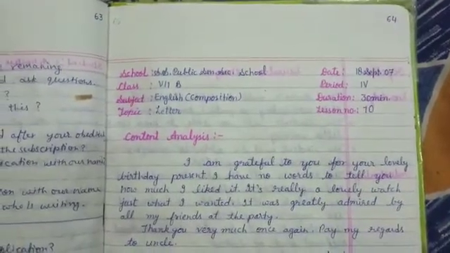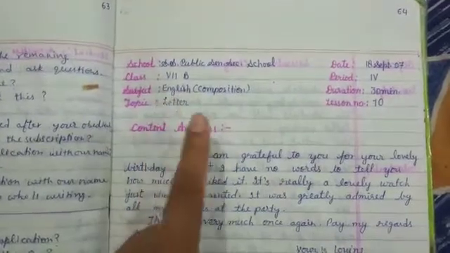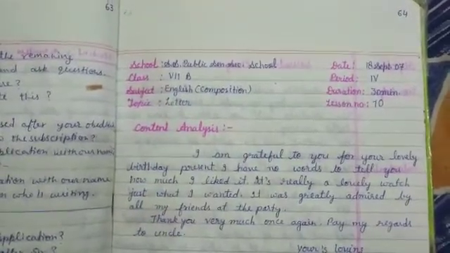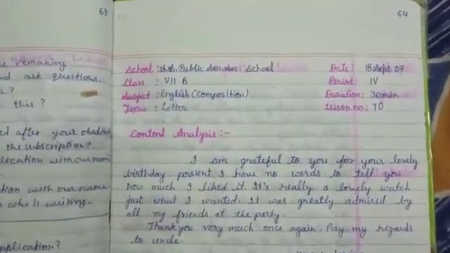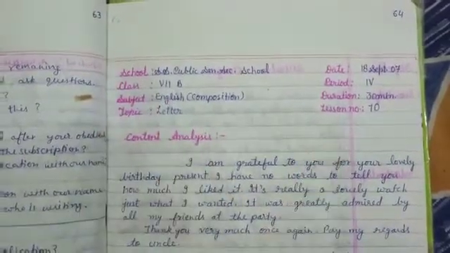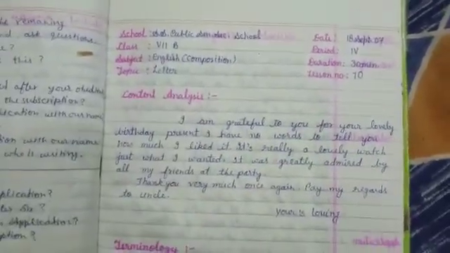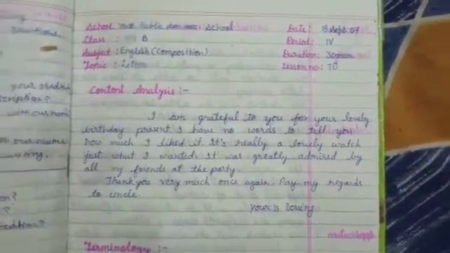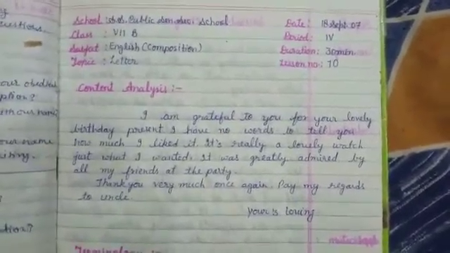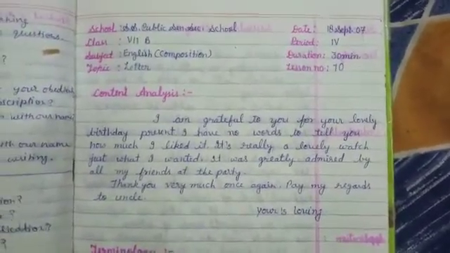Today I'm going to teach you how to make a teaching plan for English composition, and today's topic is letter. First of all, we are going to write the blackboard entries. These are that. Then we have the content analysis. Since today's topic is letter, we have an example of a letter in our content analysis.